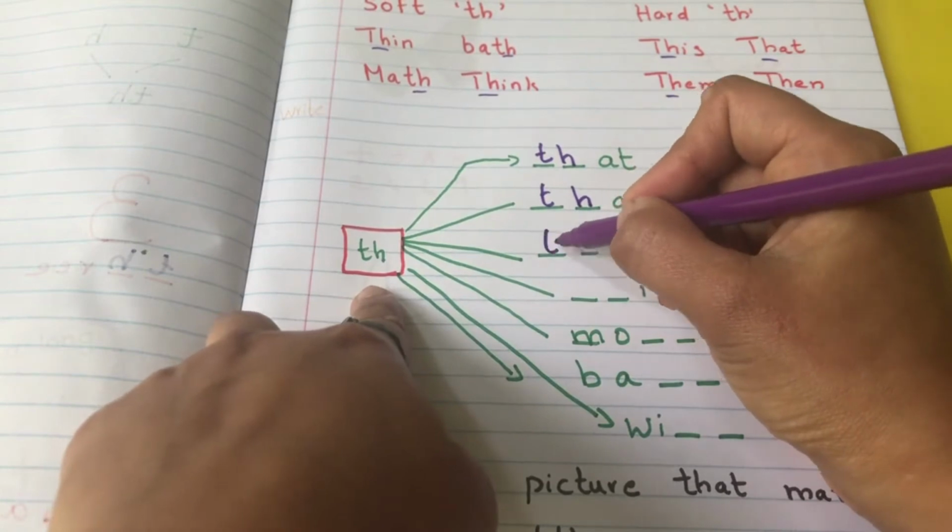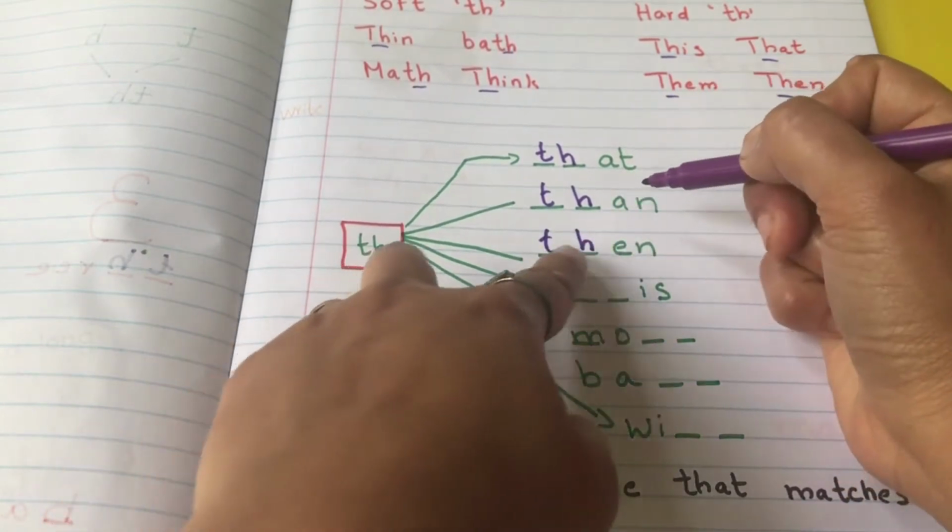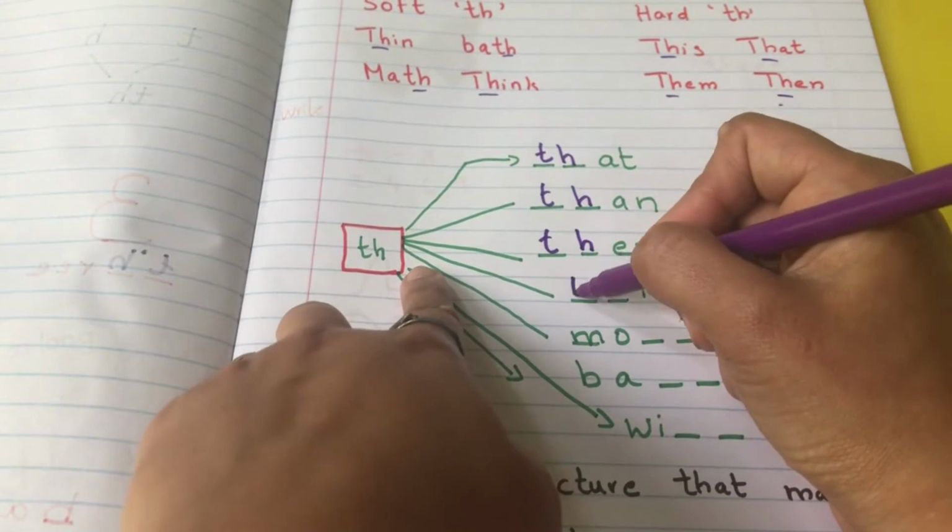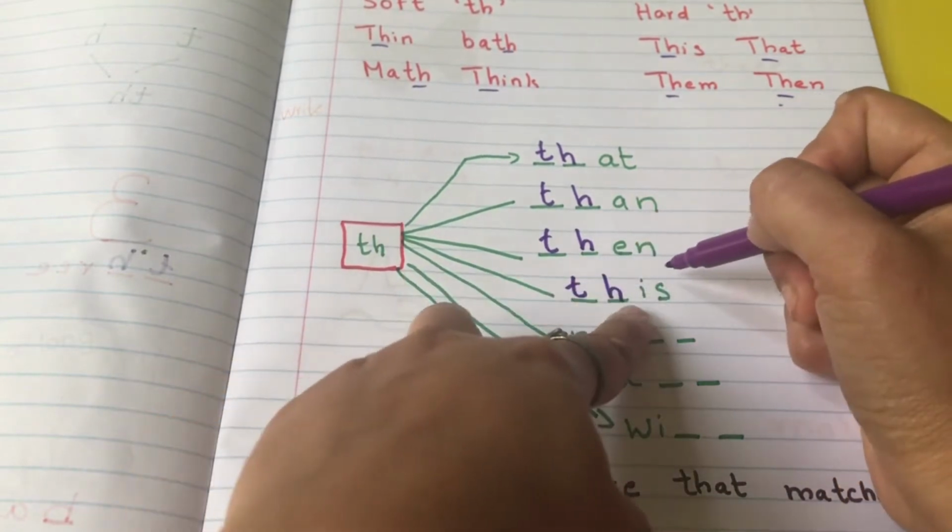Then he has to write th, then it is n, then. The is this.